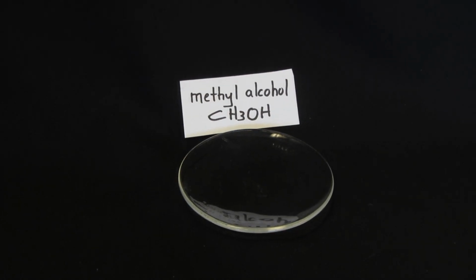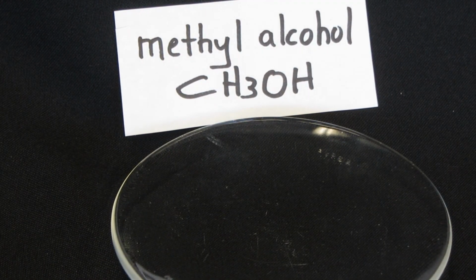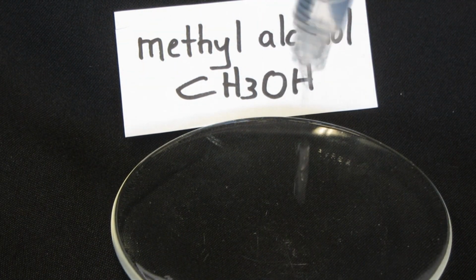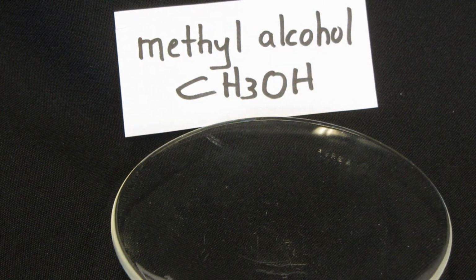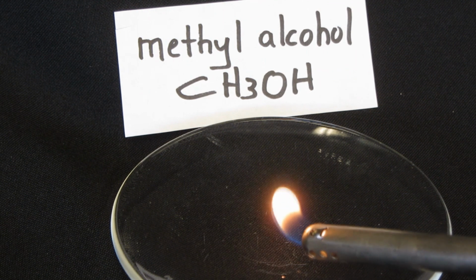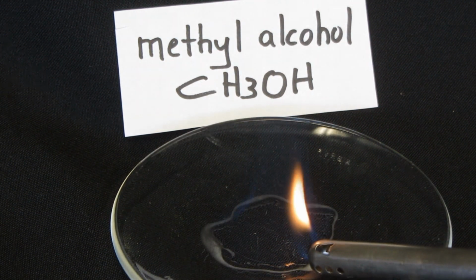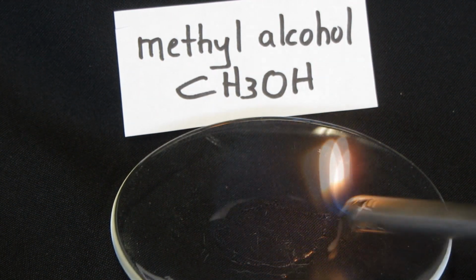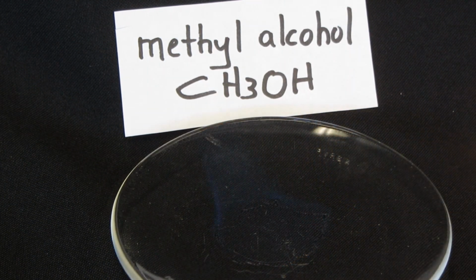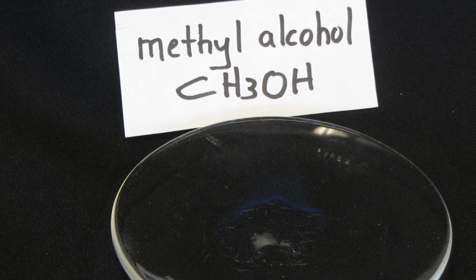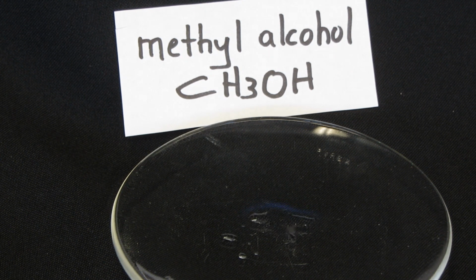This is methyl alcohol, also known as methanol. Now, methanol has a low boiling point. It's 65 degrees Celsius, which means it's very volatile. It's easy to ignite. So the first contact with a flame should get it started. There it goes. Notice the flame is pale blue, almost invisible. Now, it burns with a clean flame because there's no evidence of any glowing carbon particles. There's no soot. And in that regard, it's a very good fuel.